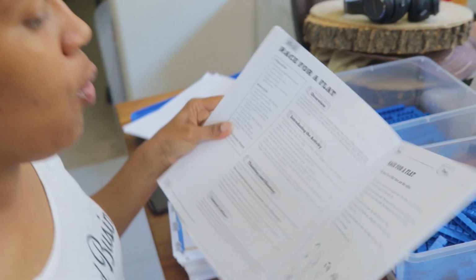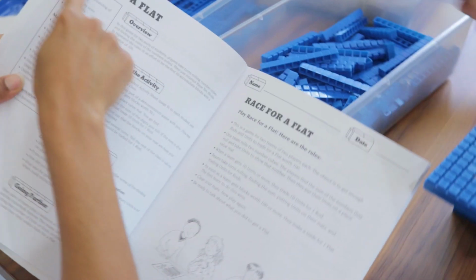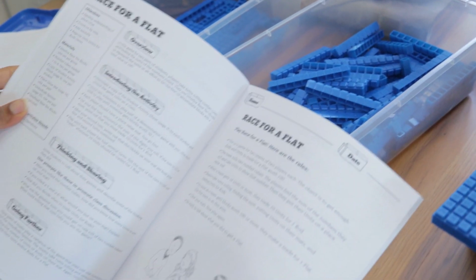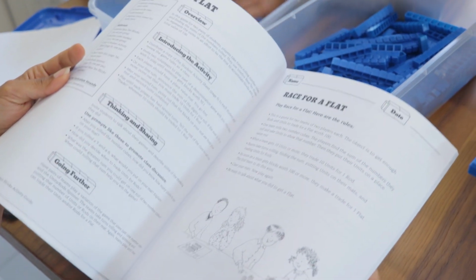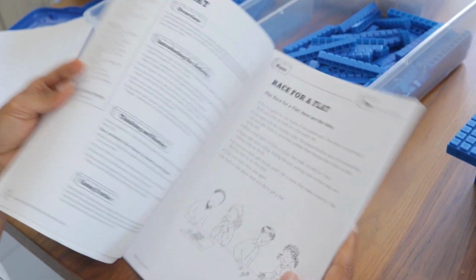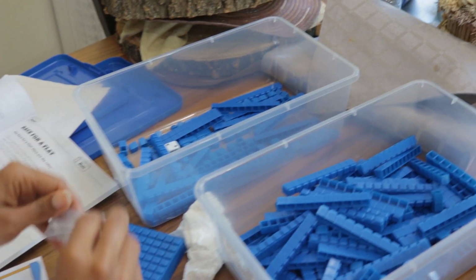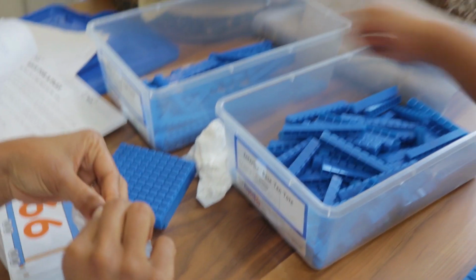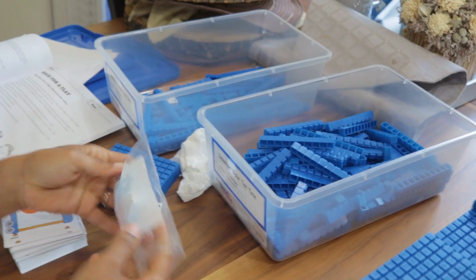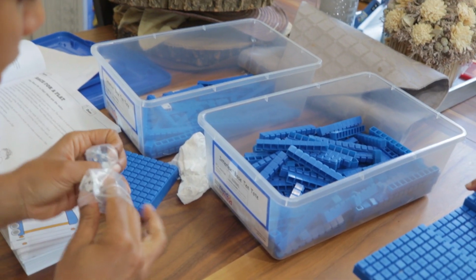But if you get the activity book, it has a lot of different games that you could do. One game I like to play, and this one you can see is for kindergarten through second grade, is Race for a Flat. Basically, you take 2 dice. I have my dice in here. But I need 2. So you take 2 dice and you roll them.